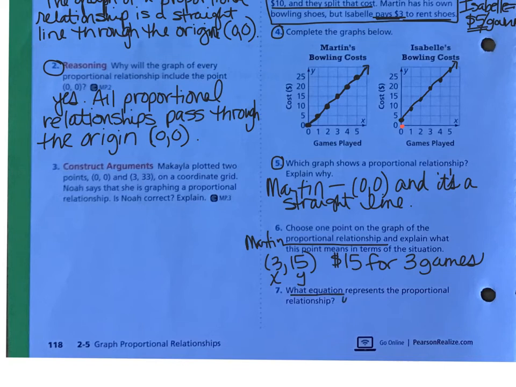So remember, what we're looking for here is the unit rate to replace with the K. In other words, for the proportional relationship, which is Martin's games again, we're looking for what is that unit rate value. In other words, how much does he pay for 1 game? Well, the ordered pair (1, 5) tells us that information.